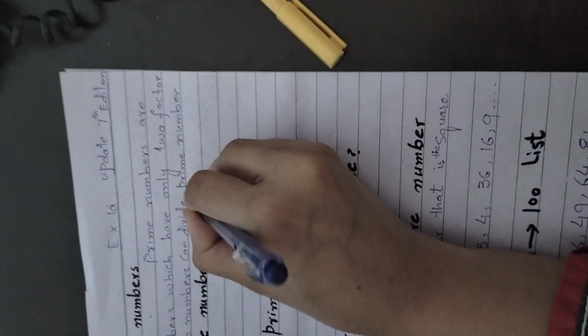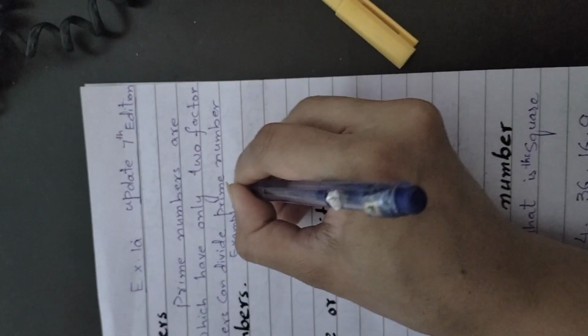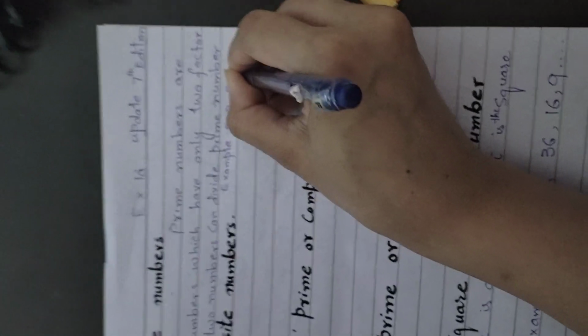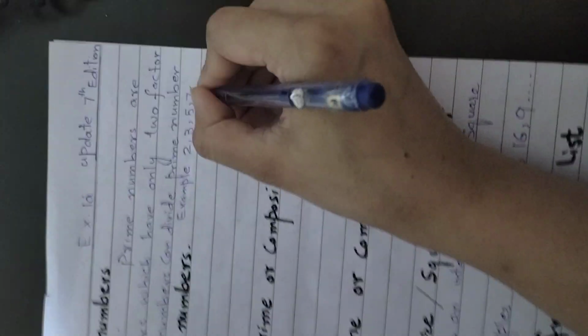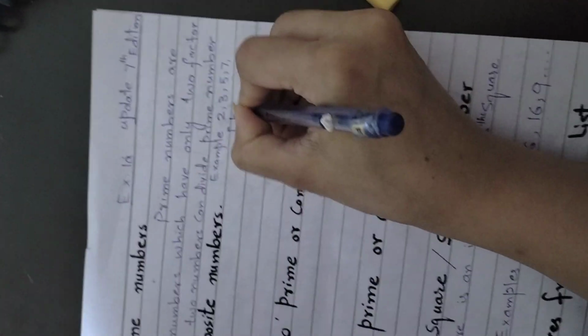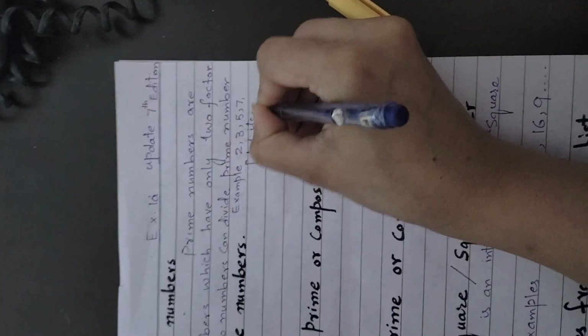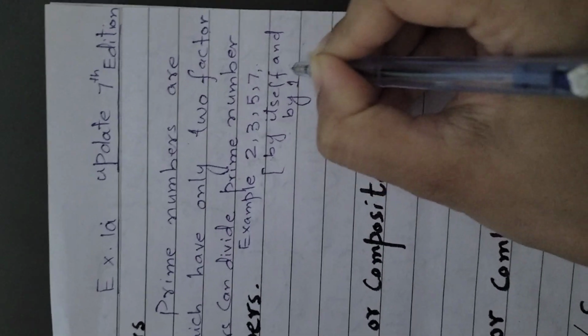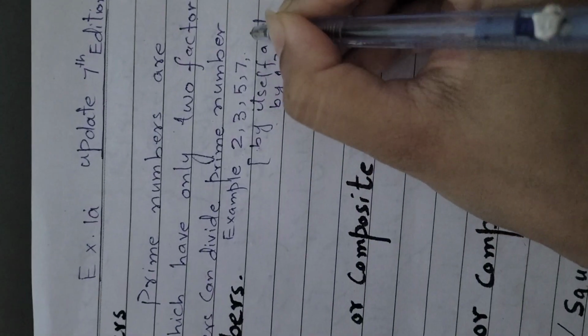Examples are 2, 3, 5, 7. These numbers can be divided by itself and by 1. So these are the examples of prime numbers.